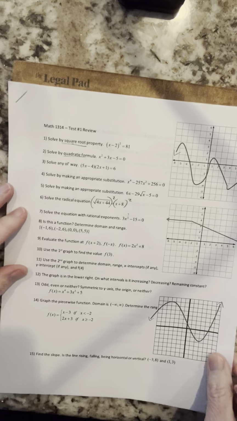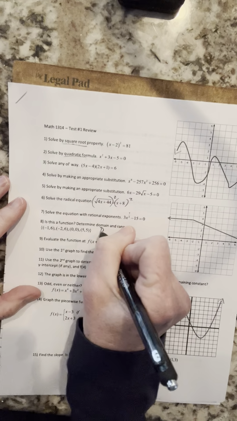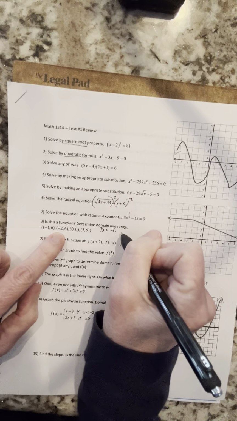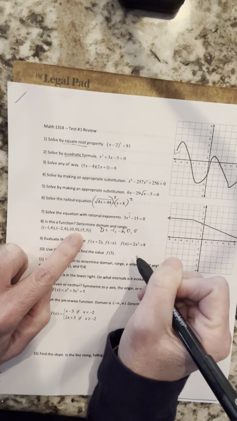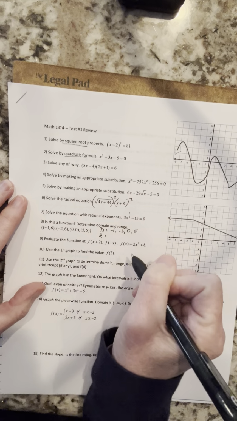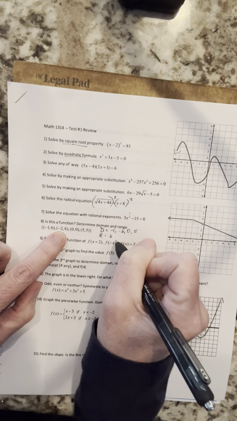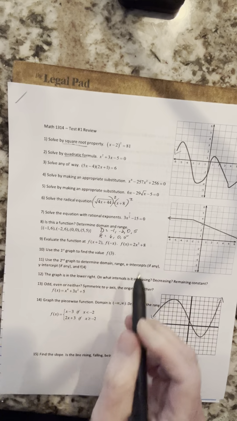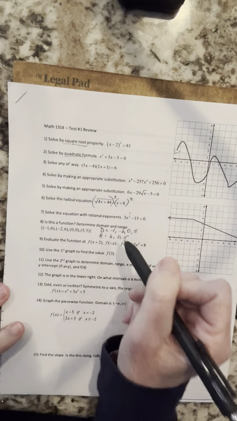Okay, number 8, is this a function? Determine domain and range. Okay, let's look at domain. It's just the collection of x's. So -1, -2, 0, and 5. And then the range is the collection of y values. 6, we've already got it, we'll put it again. 0, and 5. Okay, if you write 6 twice, I don't care. I'm not sure my math lab is crazy about it, but on a test, I don't care. Okay, so that's domain and range.